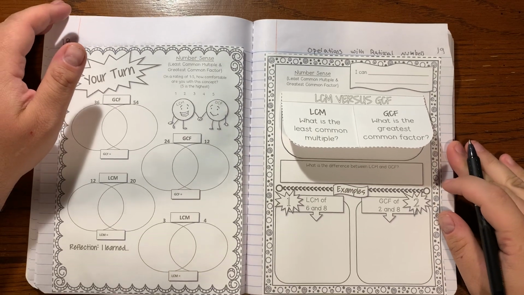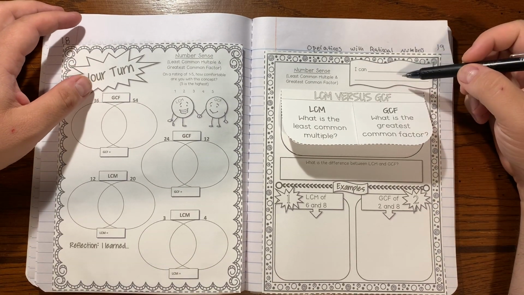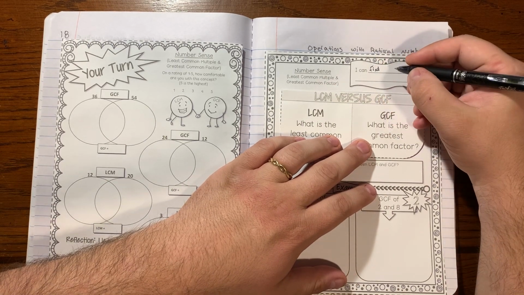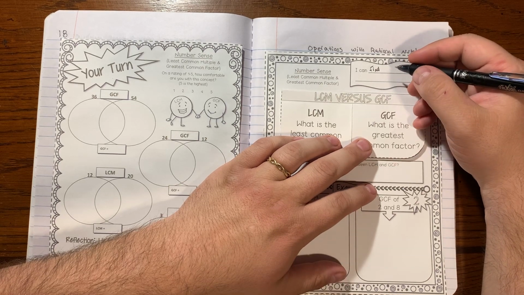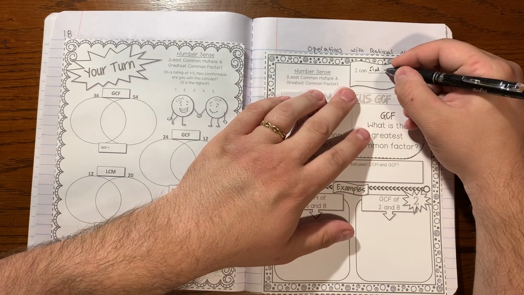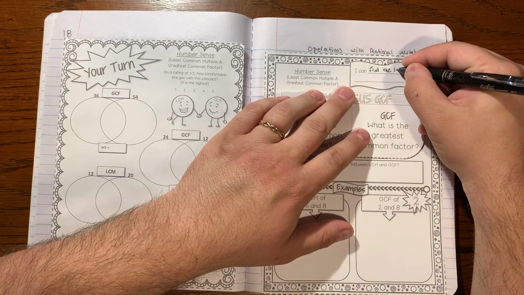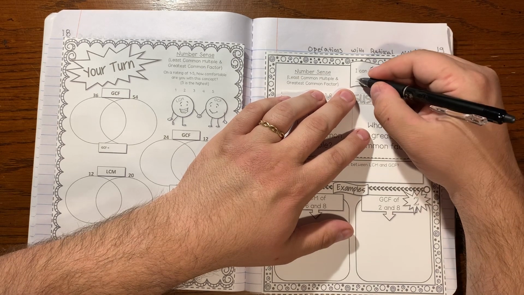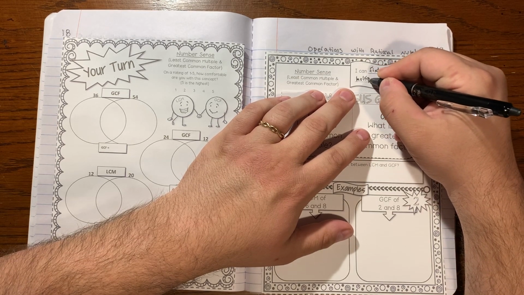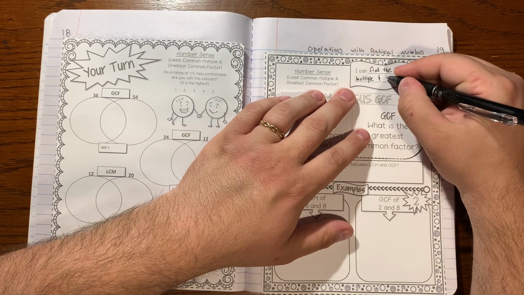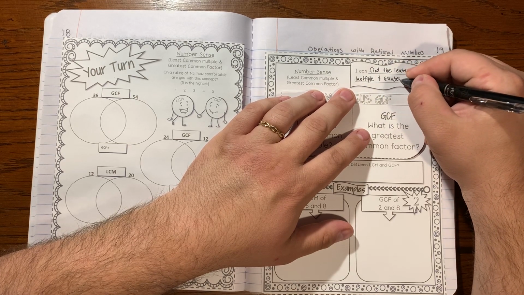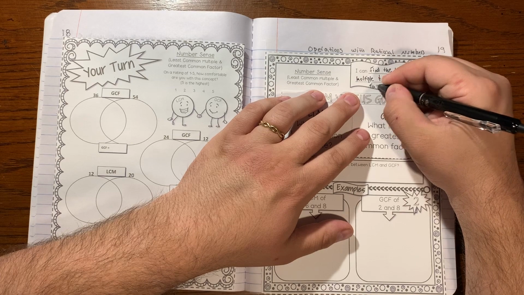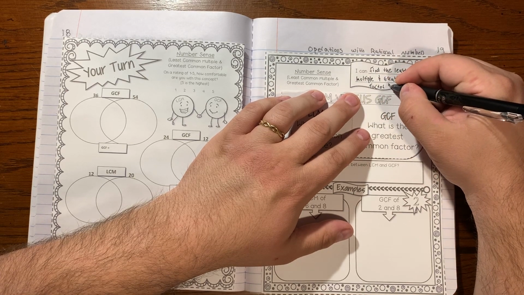Okay, so we're going to start with something just a little bit different. We're going to start with an I can statement here. So I can find the least common multiple and greatest common factor between 2 numbers.